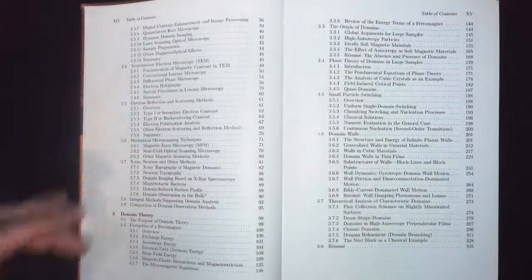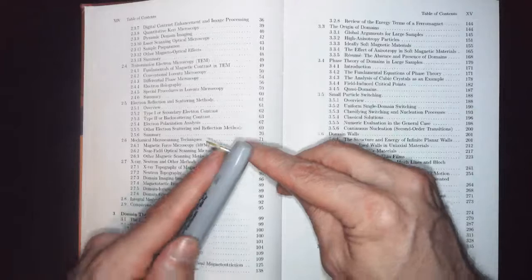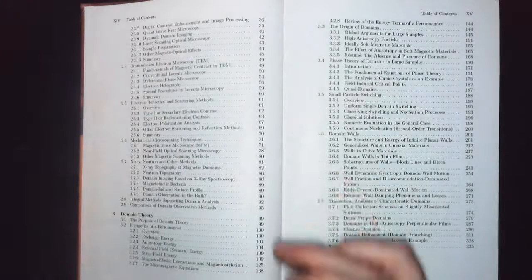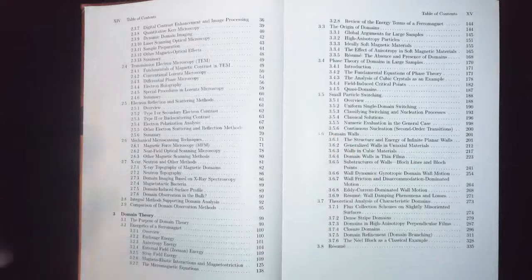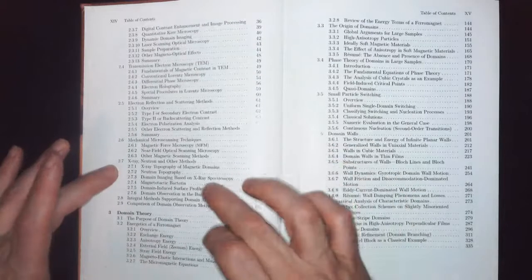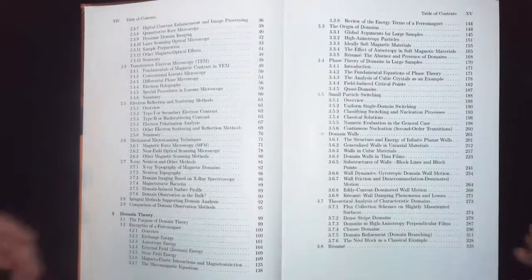For magnetic force microscopy, that little tip there is magnetic. So now what you're looking at is the magnetic force, which is usually dominant. It's much stronger than that interaction force between these different things, as long as you have a magnetic tip and a magnetic domain. Then you have X-ray, neutron, and other methods. There are all sorts of ways to measure these things.